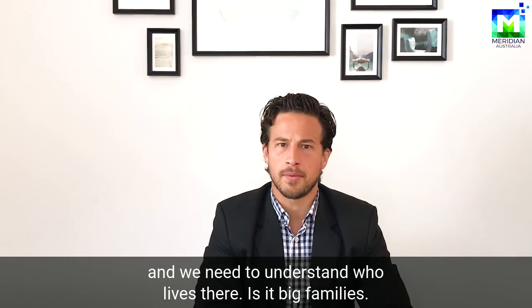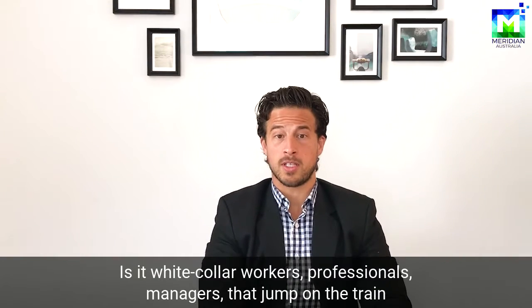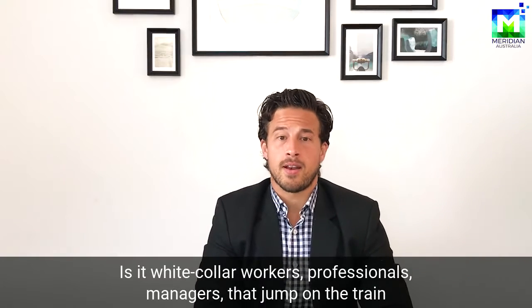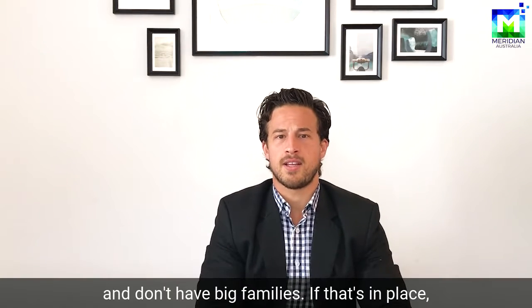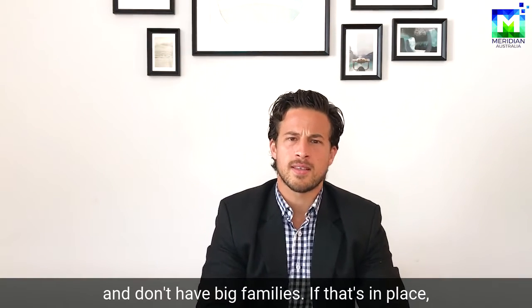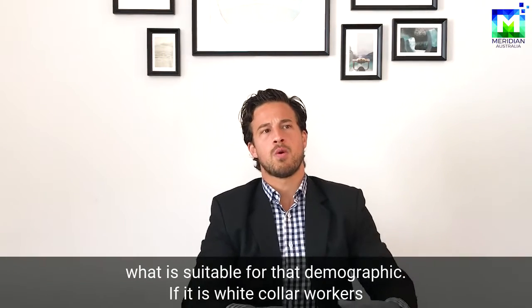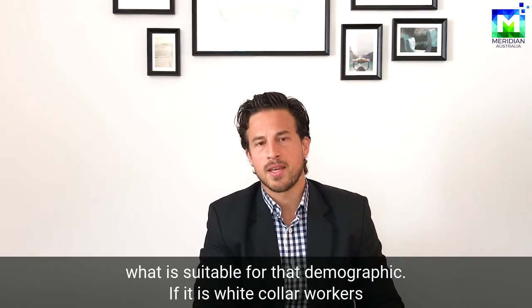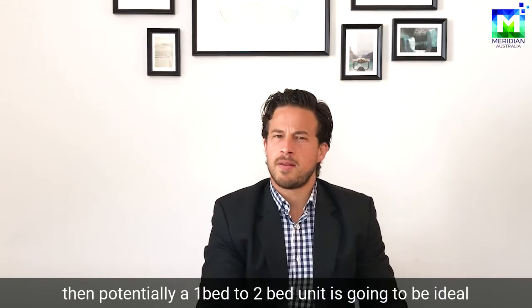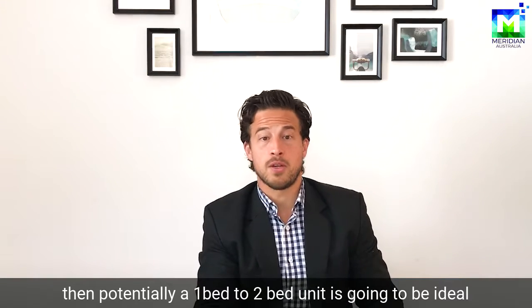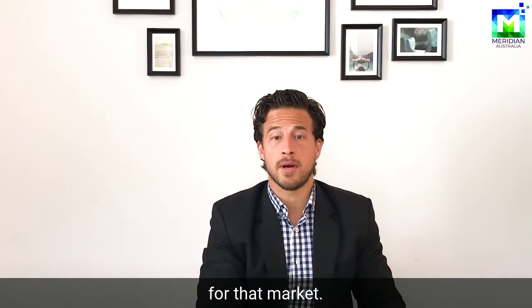You know, is it big families? Is it white-collar workers, professionals, managers that jump on the train and don't have big families? If that's in place, then we need to understand what is suitable for that demographic. If it is white-collar workers, then potentially a 1-bed to 2-bed unit is going to be ideal for that market.